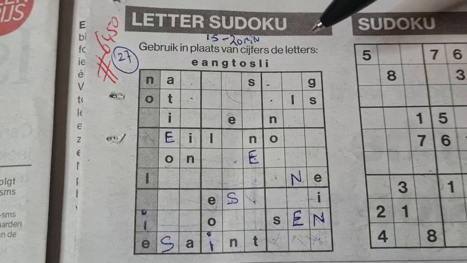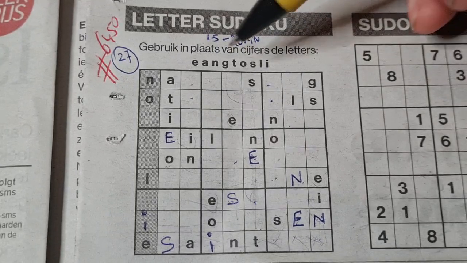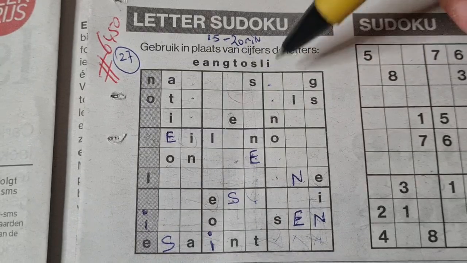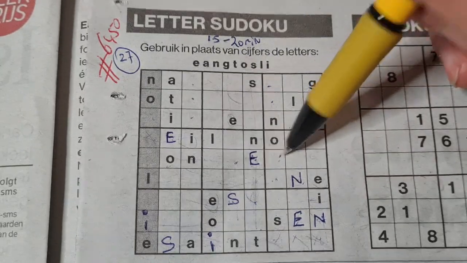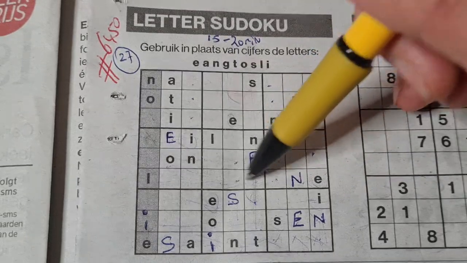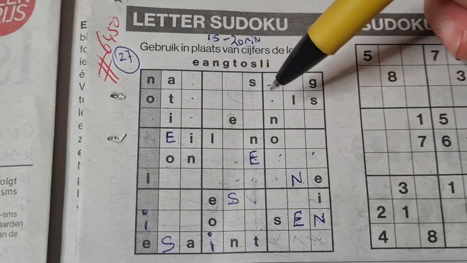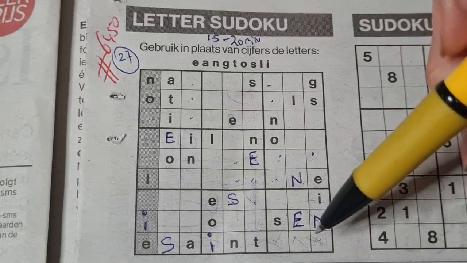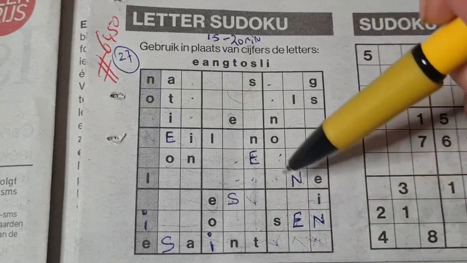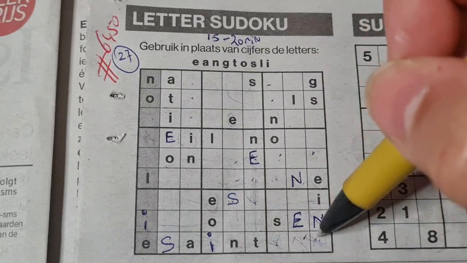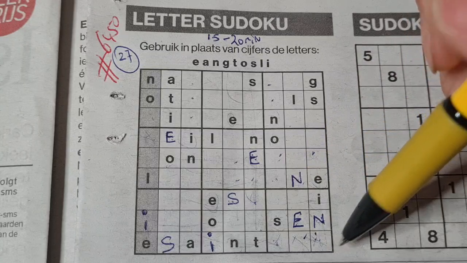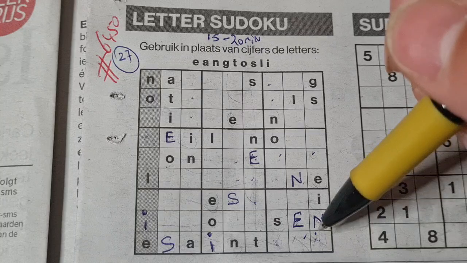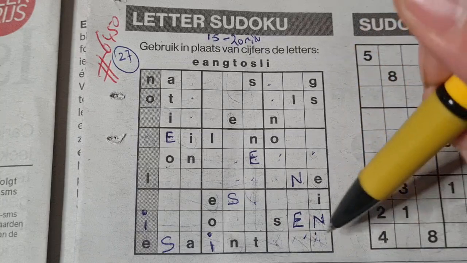Alright. Cannot continue with the E. How about the S we have there? And O we have there. The O we have here. The L, the O is missing, and L and the G is missing.